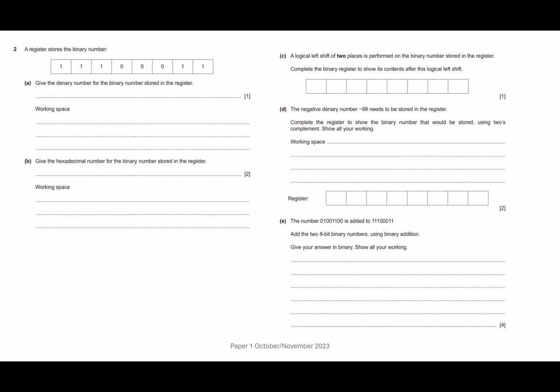Okay, part A. Give the denary number for the binary number stored in the register. So we're going to go binary to denary. Let's put our powers of 2 table onto the binary number. Next we're going to add up the place values where we have a 1 digit. So we have 128 plus 64 plus 32, no 16s, no 8s, no 4s, we've got a 2 and we've got a 1. So let's go ahead and do that.